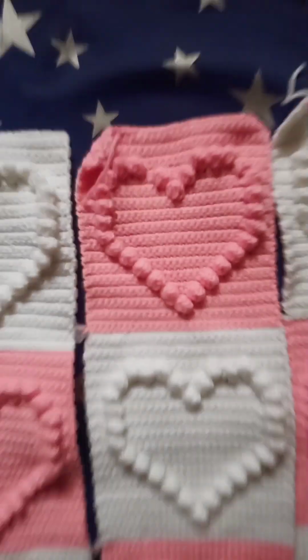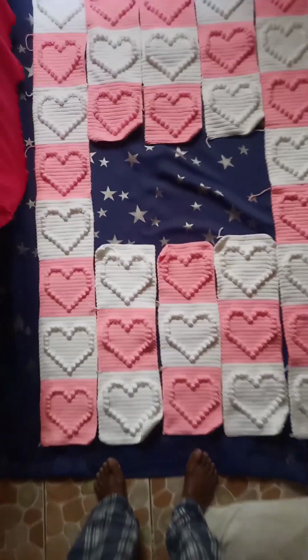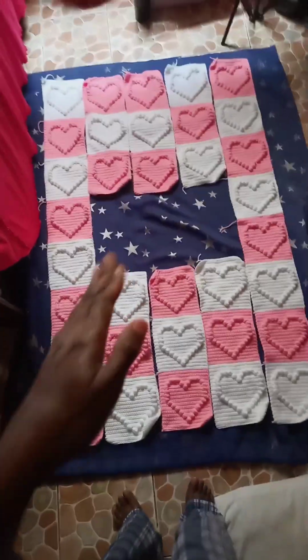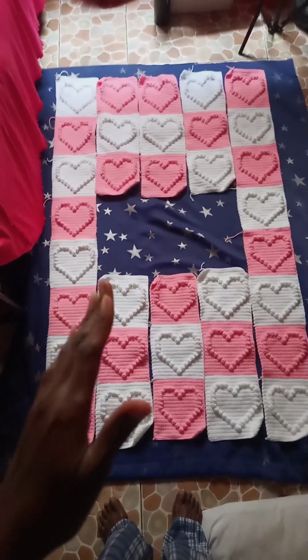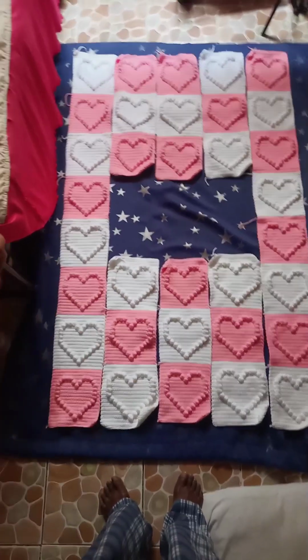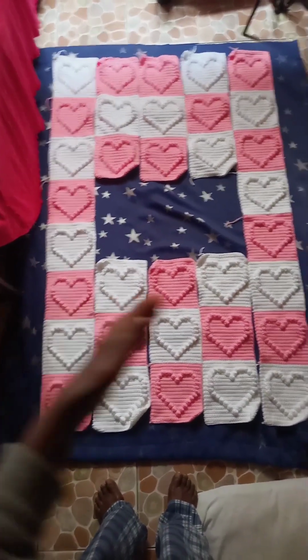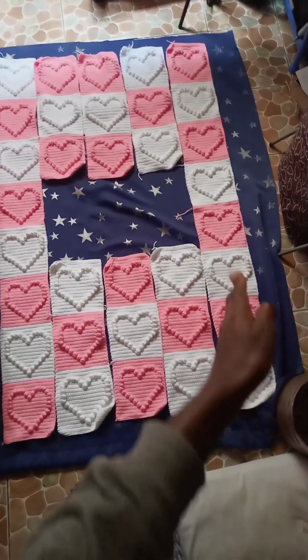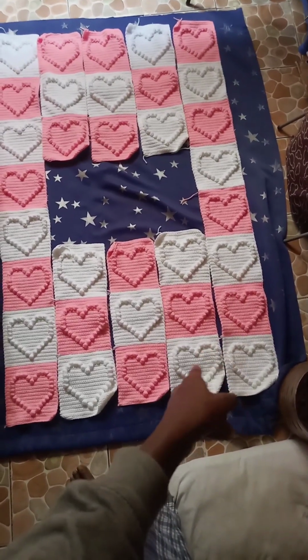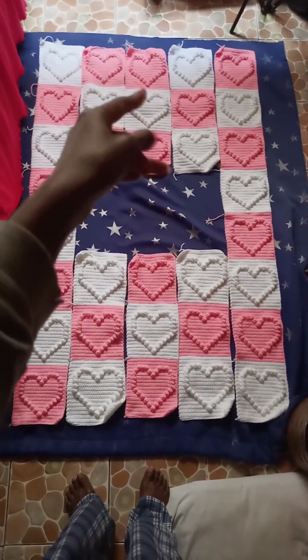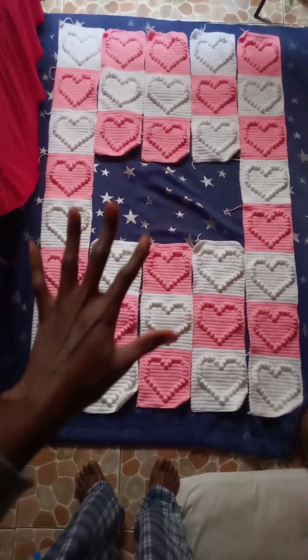And here we have her. This is my progress thus far. We are 75% done. Just need to add one more row here and one more row in between here. That's why you can see 2 whites together and 2 pinks together, so don't worry about that.